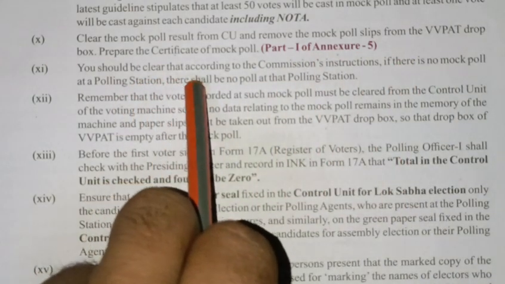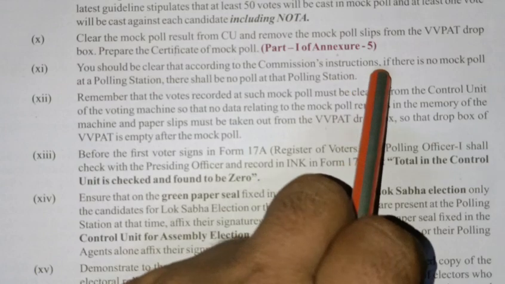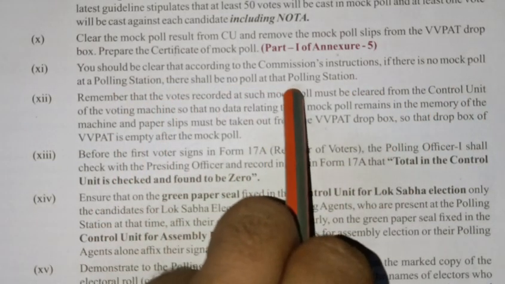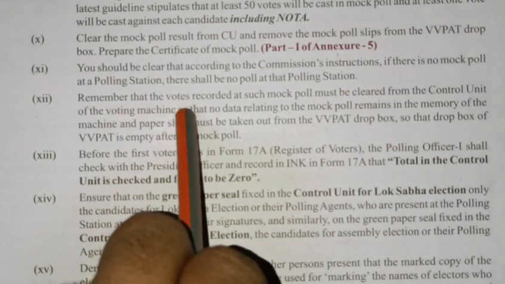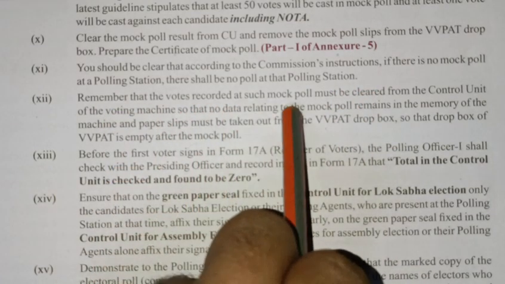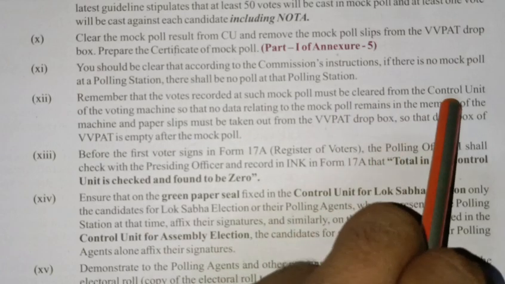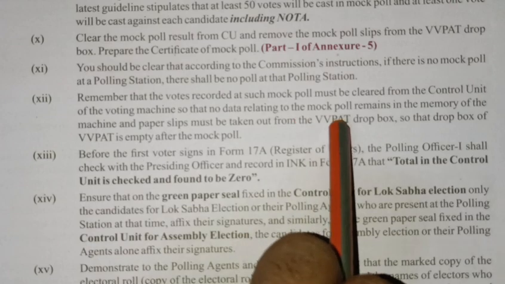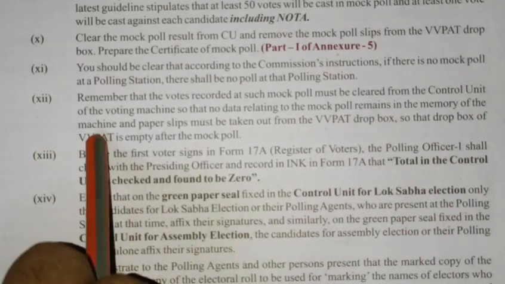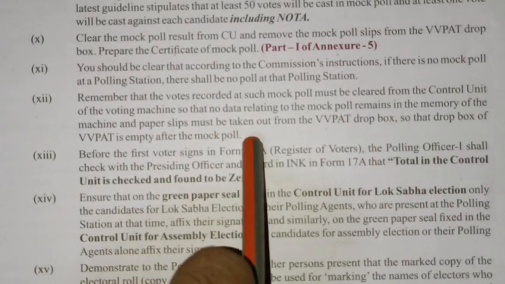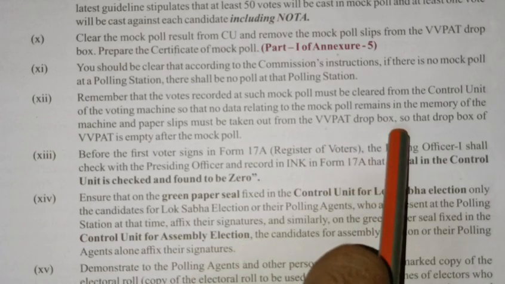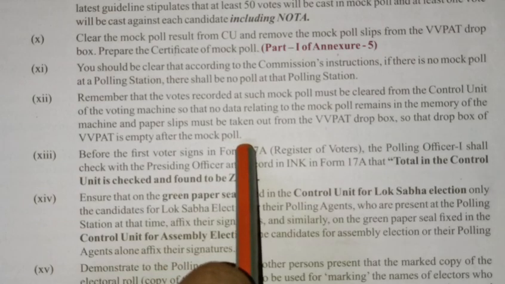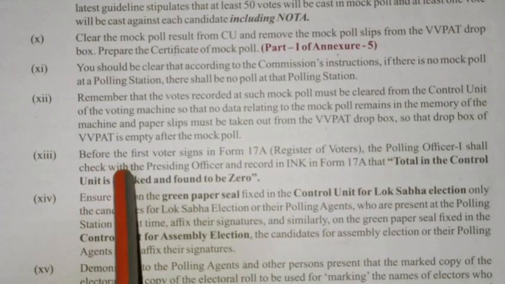You should be clear that according to the Commission's instructions, if there is no mock poll at a polling station, there shall be no poll at the polling station. Remember that the votes recorded at such mock poll must be cleared from the control unit of the voting machine so that no data relating to the mock poll remains in the memory of the machine, and paper slips must be taken out from the VVPAT drop box so that the drop box of the VVPAT is empty after the mock poll.